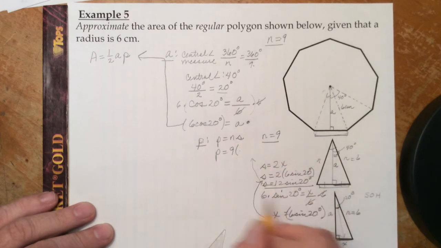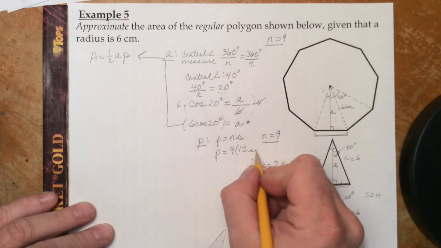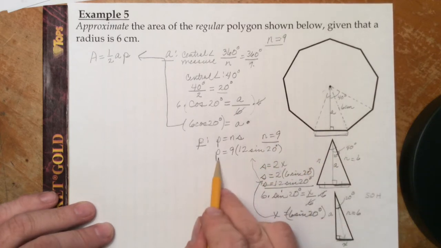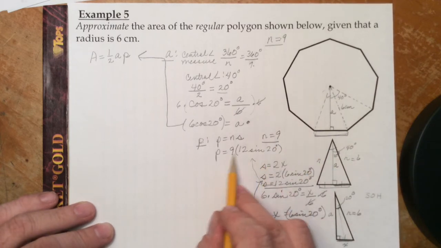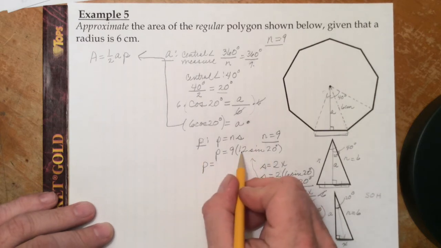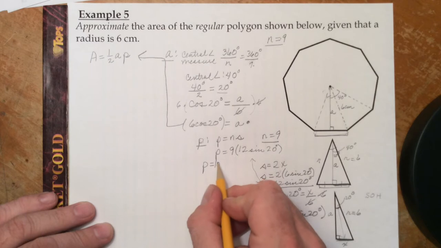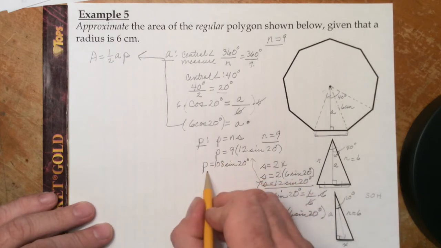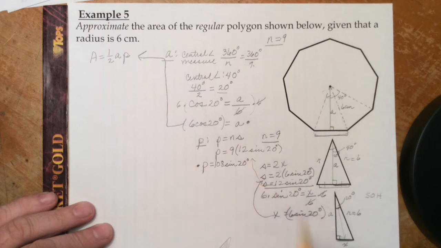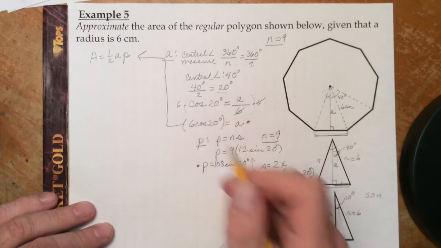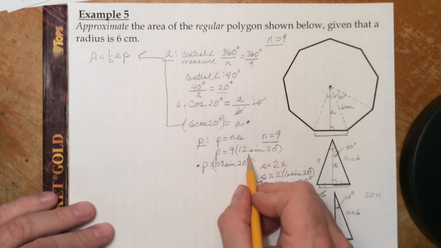So S is 12 sine 20 degrees. Now I can find the perimeter by multiplying 9 times 12 sine 20 degrees. So the perimeter is 9 times 12, which is 108 sine 20 degrees. So here's our perimeter. So once again, we have our A, which is right here, and we have our P, which is right here.